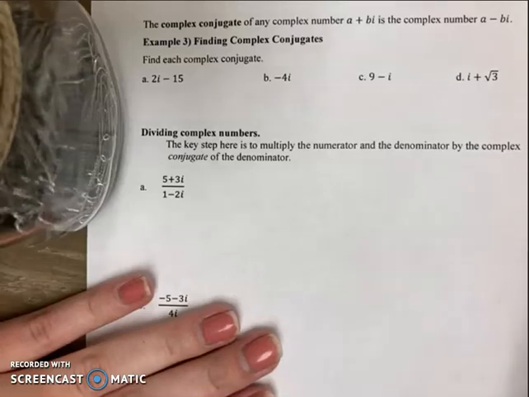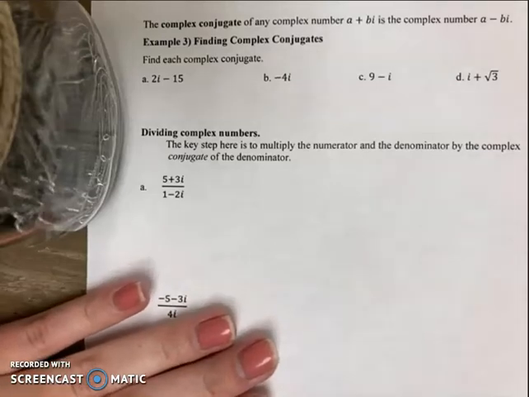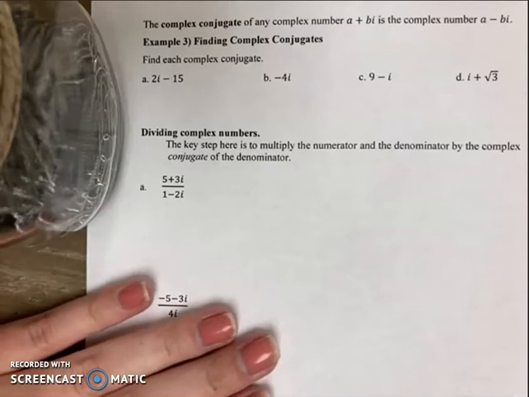So far, you've learned how to add, subtract, and multiply complex numbers, but now we're going to discuss how to divide complex numbers. And in order to do this, you need to have some vocab. We are going to be using complex conjugates.